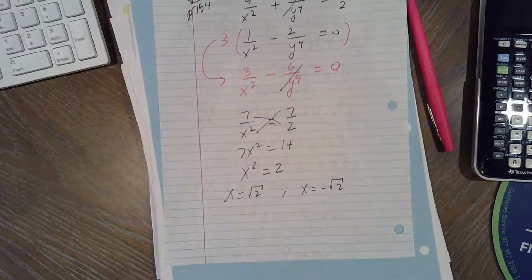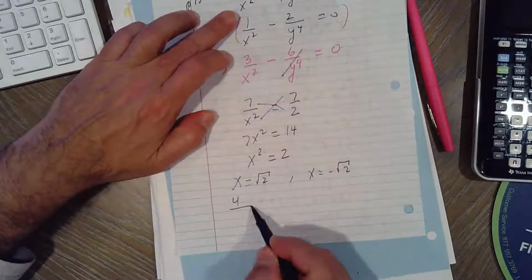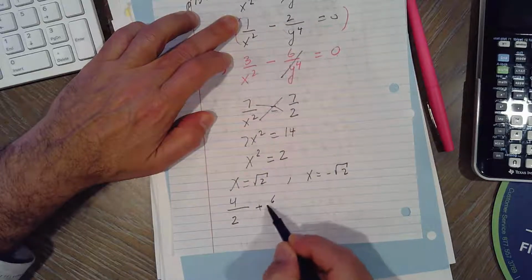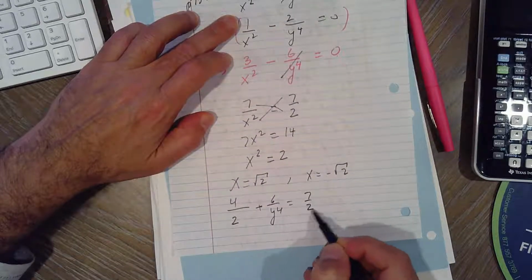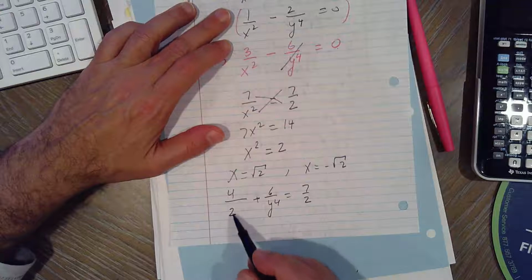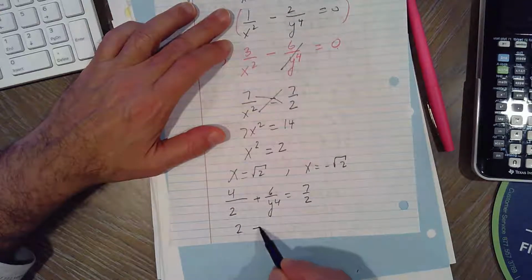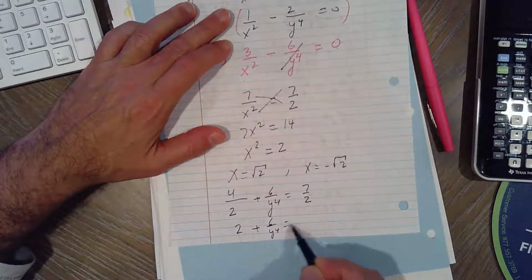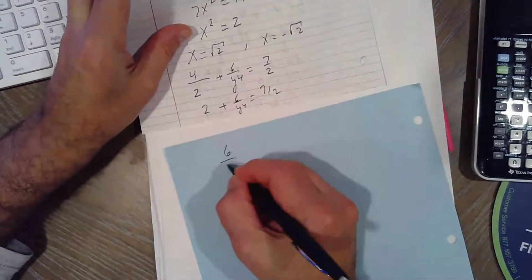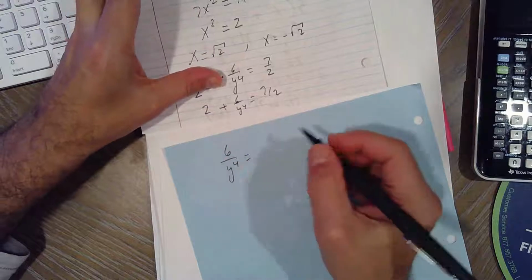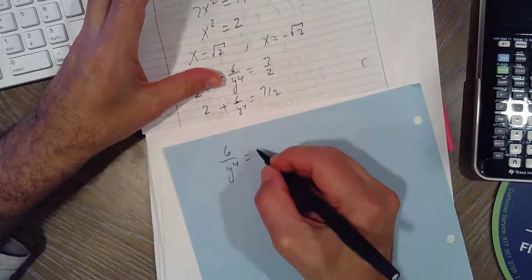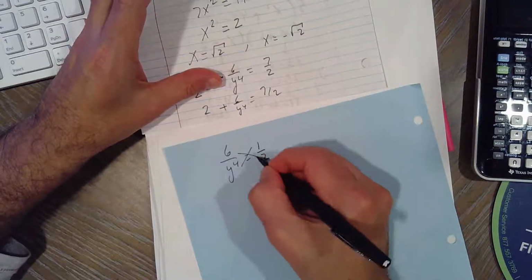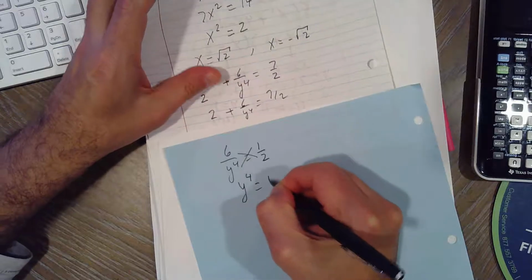So we're going to plug it in the top equation. 4 over x squared plus 6 over y to the 4 equals 7 over 2. 4 over 2 is 2, plus 6 over y to the 4 equals 7 over 2. 6 over y to the 4 equals 7 over 2 minus 2, is 1 over 2. Cross multiply. y to the 4 equals 12.